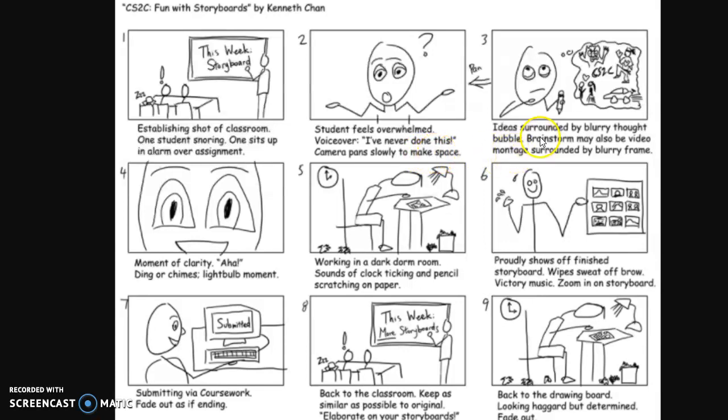And then in frame 3, we have ideas surrounded by a blurry thought bubble. Brainstorm, may also be a video montage, surrounded by a blurry frame. So you can see here how it's each step. It's just ideas. A brainstorm may also be a video montage, depending on what the student wants to do. Then we get the clarity moment with the extreme close-up, etc.